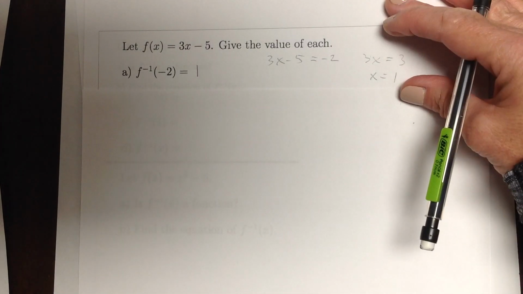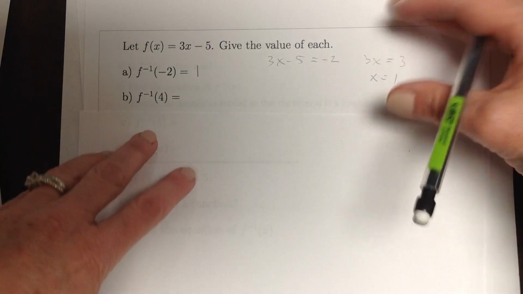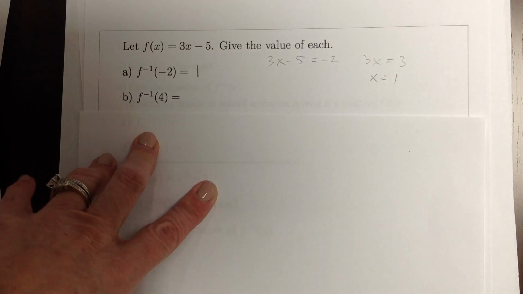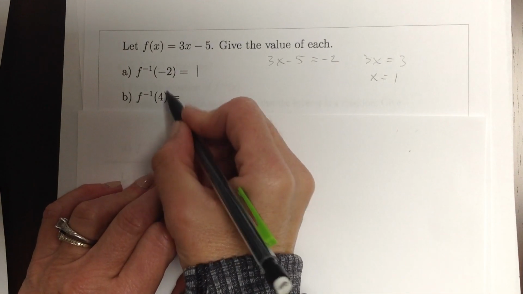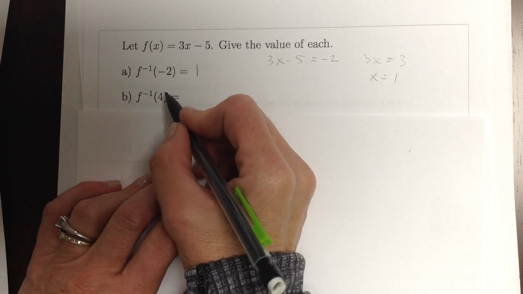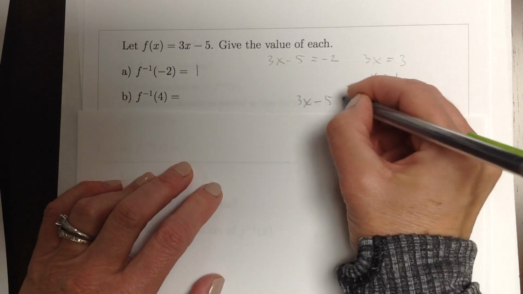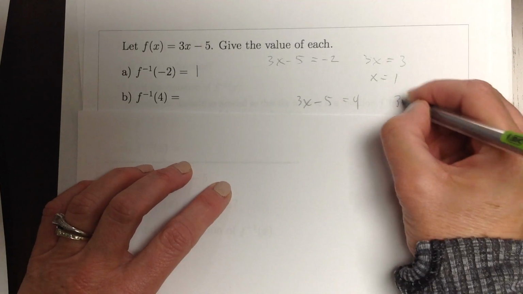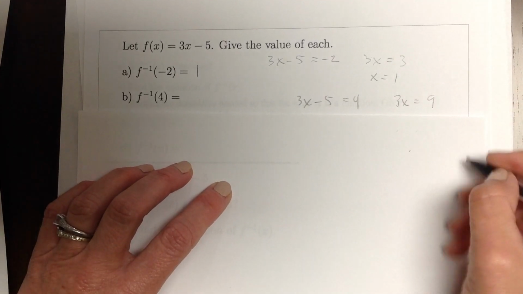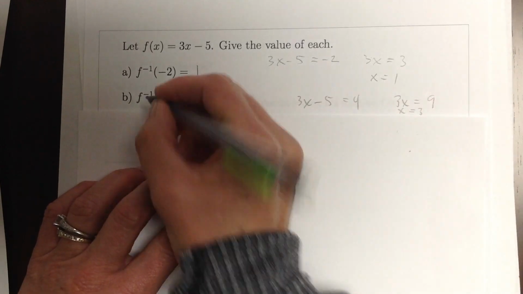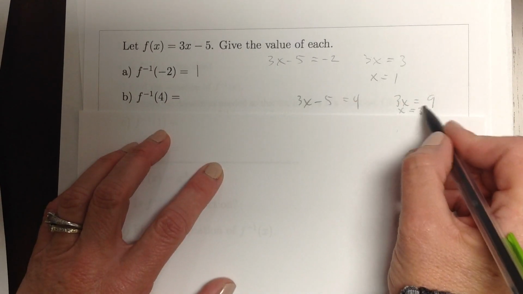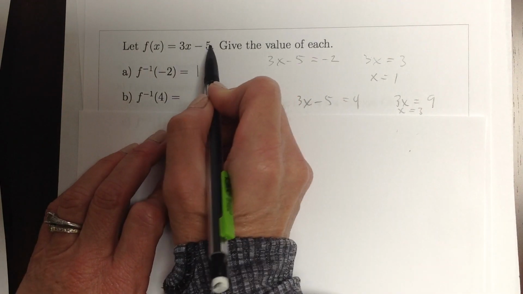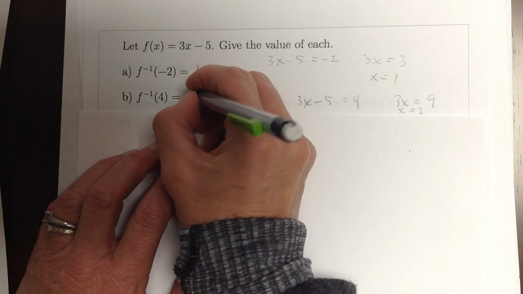All right, why don't you press pause while you answer this one. So find f inverse of 4. Okay, so we're going to set f of x equal to this 4. So we have 3x minus 5 equal to 4, and then we solve for x. So we add 5 to both sides. We get 3x equals 9. So that means x will equal 3. So the x value, 3, is what we need to put in here so that the answer is 4. So f inverse of 4 is equal to 3.